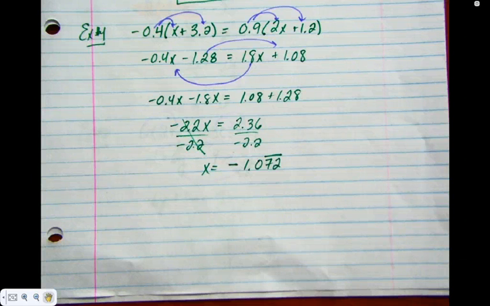Number 5, turn and talk. Describe the error, so write it in words, and then correct it, so give me the correct solution. Turn and talk.